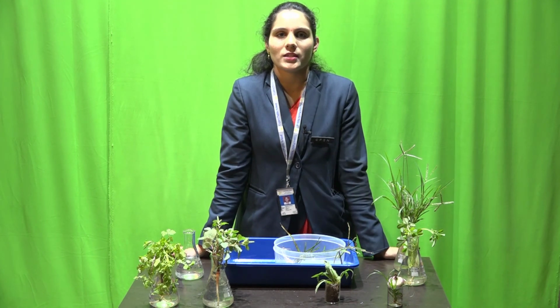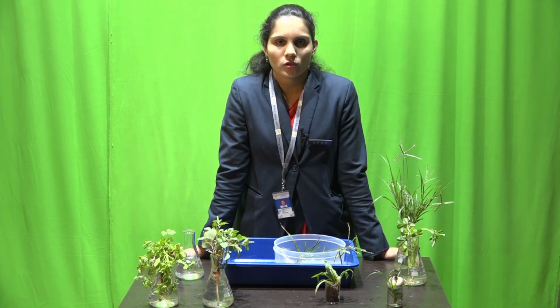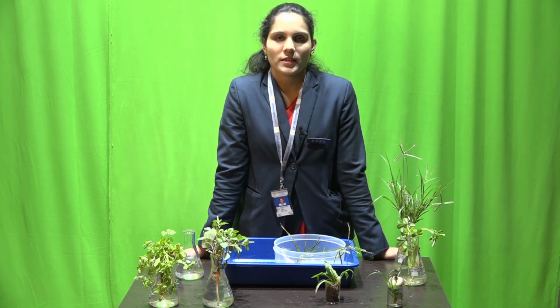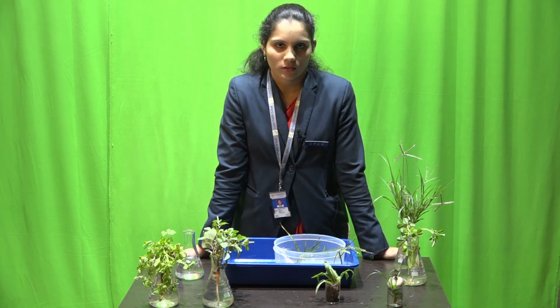So, here we understand types of the root. I hope students you understand this practical on types of the root present in the plant. So, what is our result? Roots are present in a plant. That is it. Thank you.